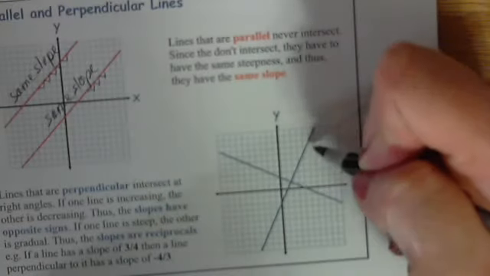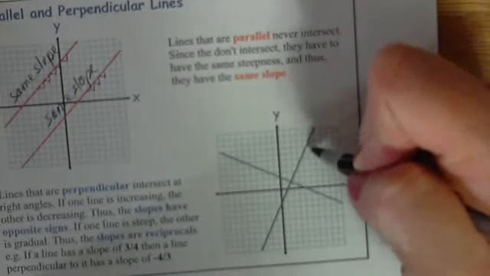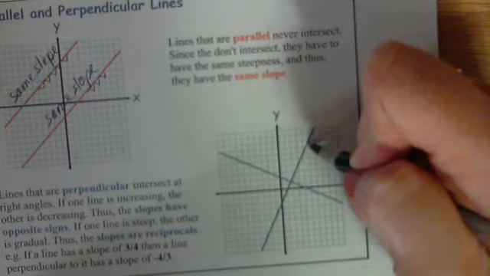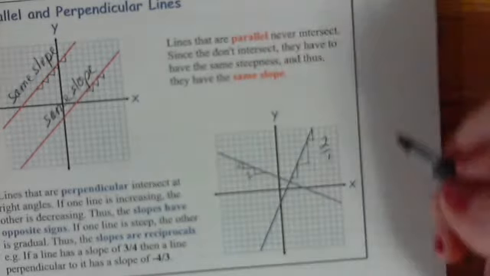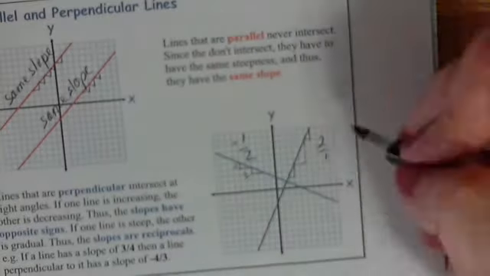Let's look at these two lines, for instance. If I draw my rise and run here, we've got a drop of 4 and a run of 2, or we can even make that shorter, 2 over 1. So the slope of this line is 2 over 1. Let's look at the slope of this one. Drops 1, runs 2. So negative 1 over 2. Slope of this line is negative 1 over 2. Alright, keep that in mind. We've got 2 over 1 and negative 1 over 2.